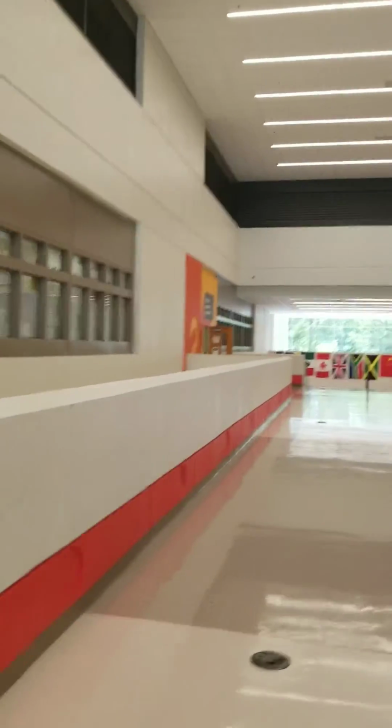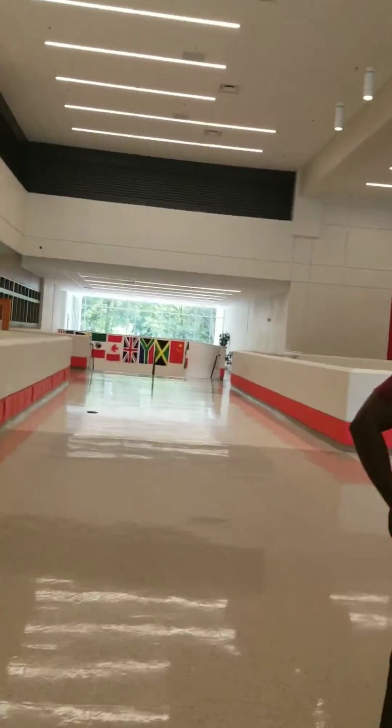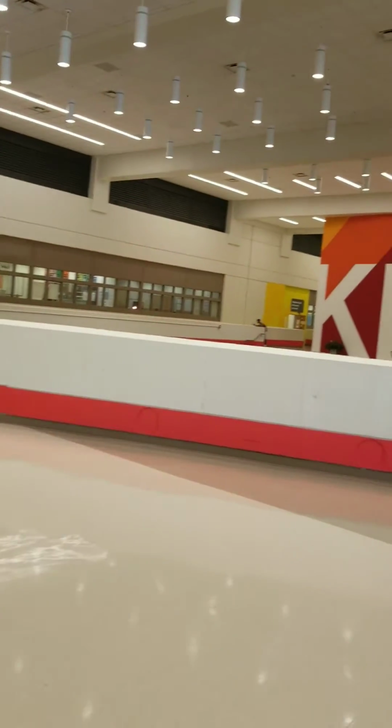How many of these tables, Mr. Howard, are typically in this space? These kind of tables here? Those are the only ones that are here. Okay. These round tables. Yes. These are the only three we have in the building.